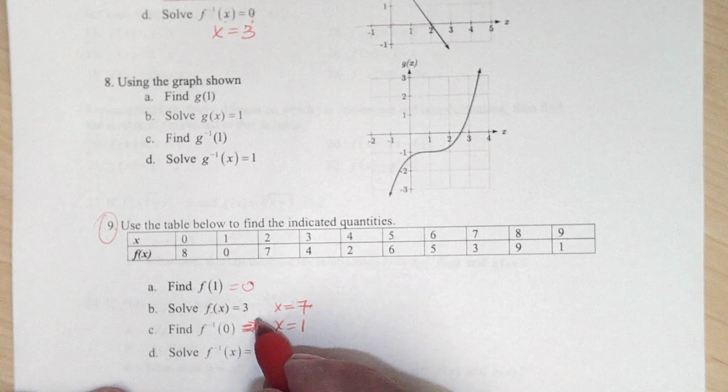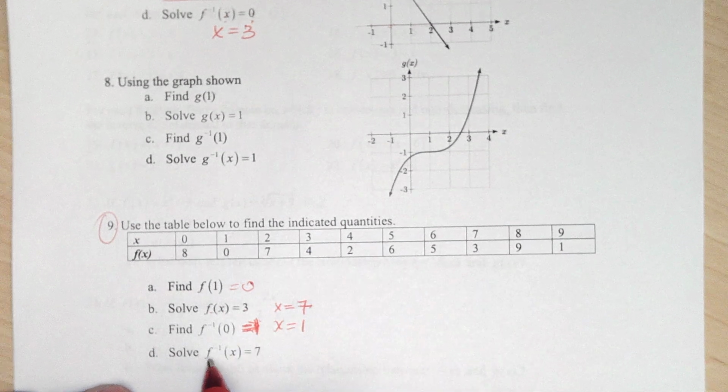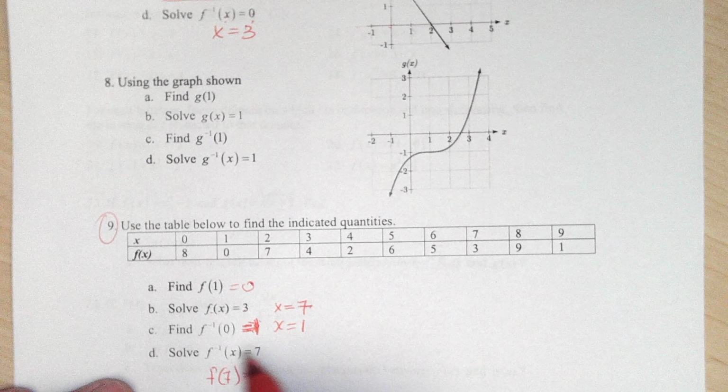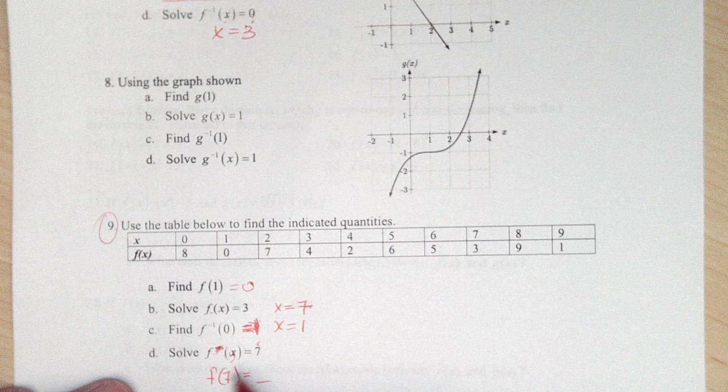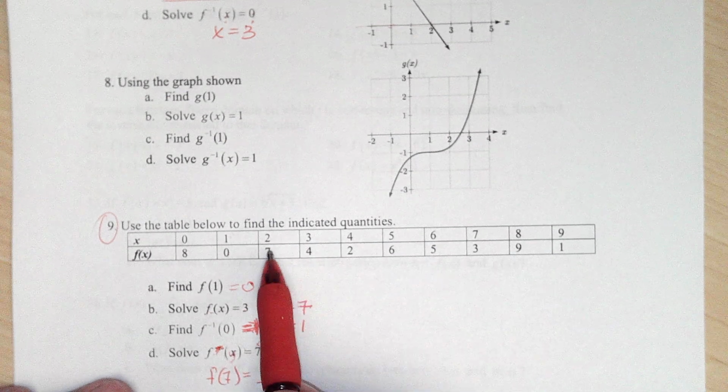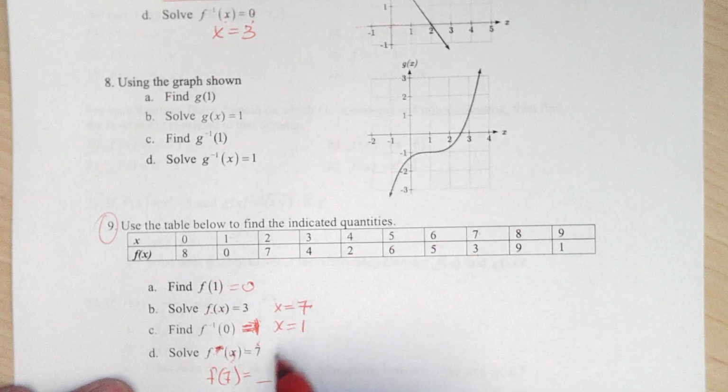This equals 1. And so this would have been f of 7 equals this number in here. Remember, this is backwards, so this is really the y and this is the x in the original function. So x is 7, it's 3.